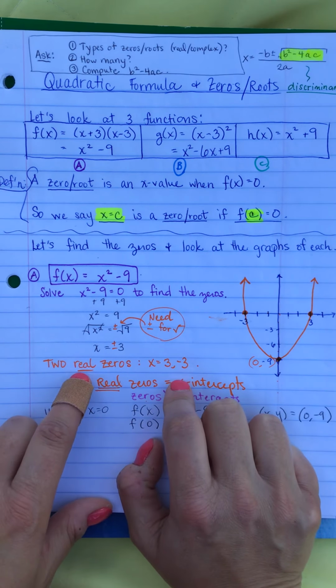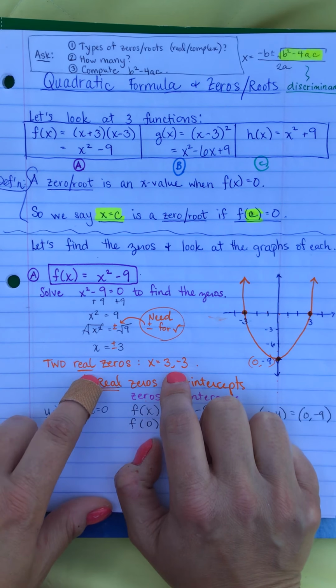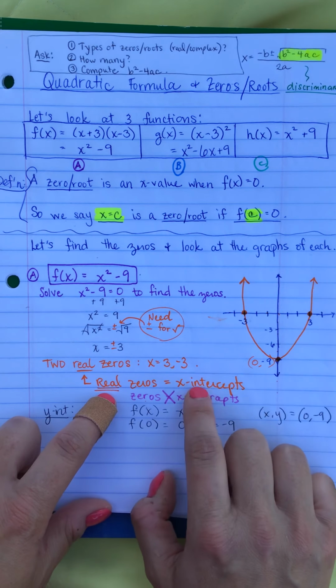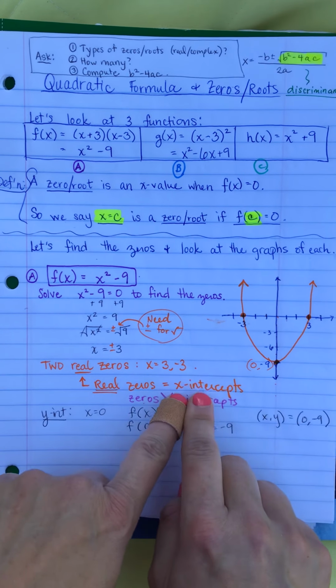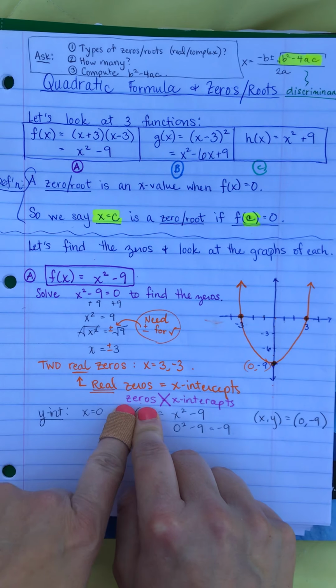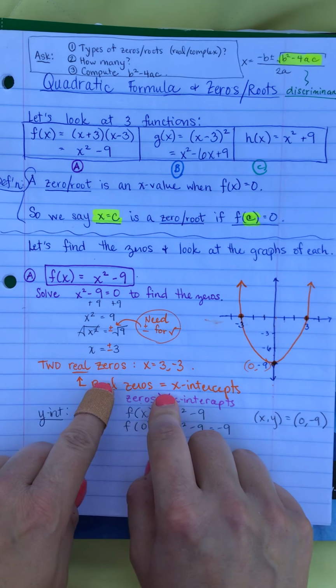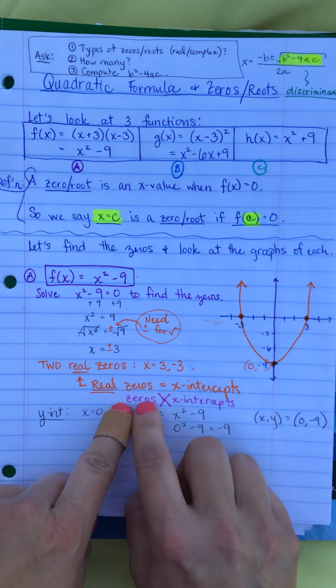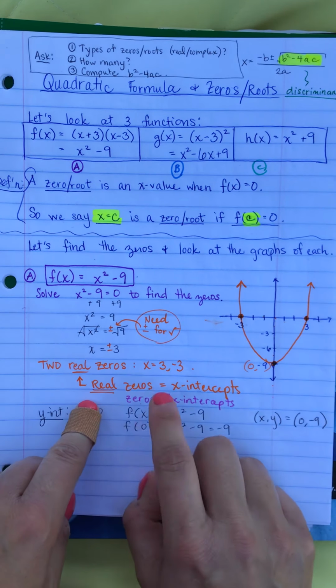And those are two real numbers, right? 3 and negative 3 are real numbers. So we have two real zeros. Real zeros are x-intercepts. If you say it backwards, it is not the same. X-intercepts are not equal to zeros. Only real zeros are x-intercepts. We have to have that word real in front.